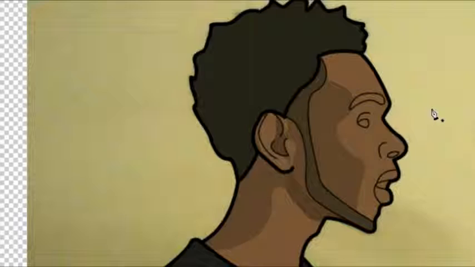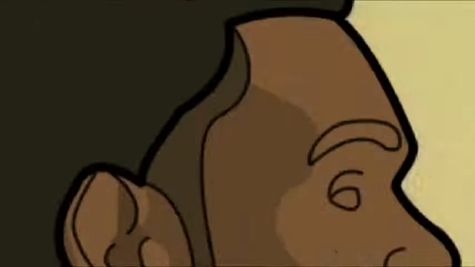Now we're going to go into the eyebrow. We're going to take the same color of his hair and fill that in. Make sure that's on 100% opacity. And we got the eyebrow. Now we're going to do the same thing with the nose.